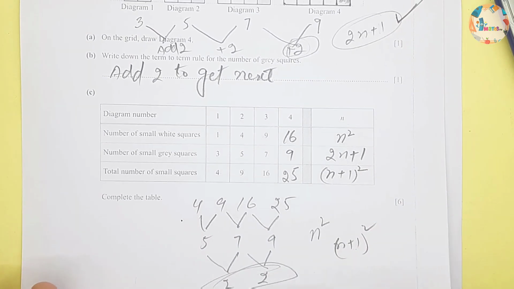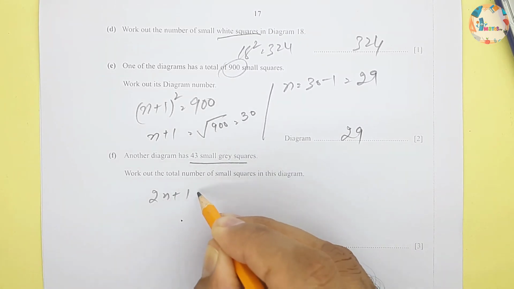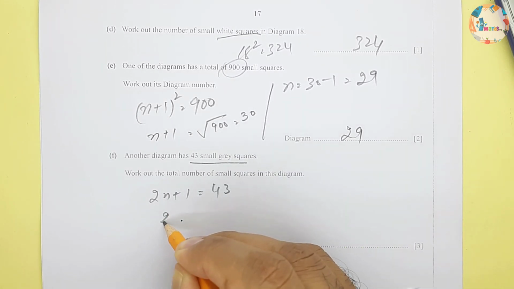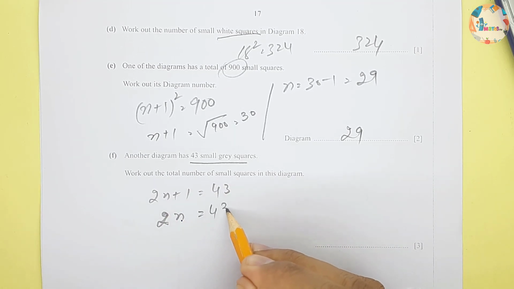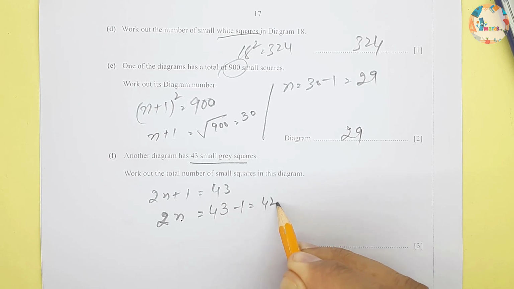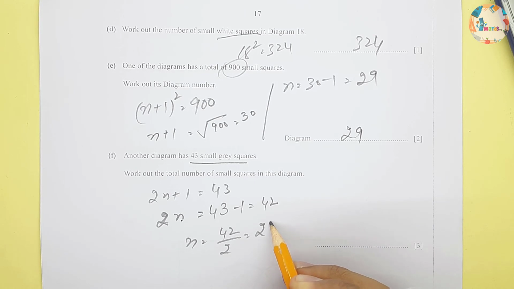Another diagram has 43 small gray squares, and for gray squares we have the formula 2n plus 1. So we will write 2n plus 1 is equal to 43. It means 2n is equal to 43 minus 1, which is 42. So n is equal to 42 over 2, which is 21.